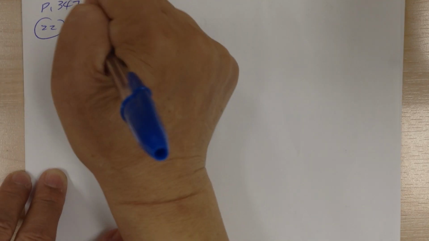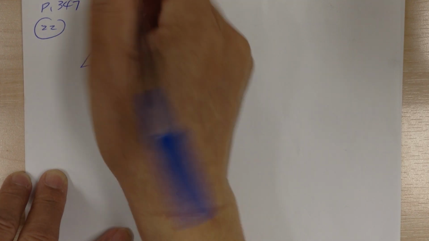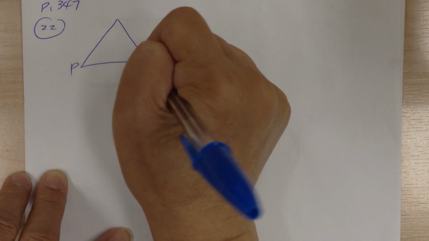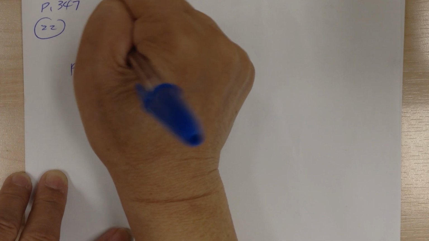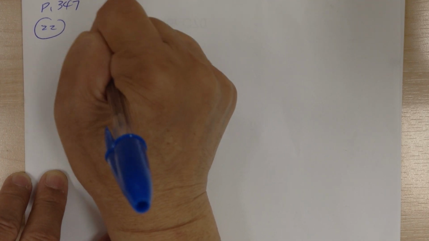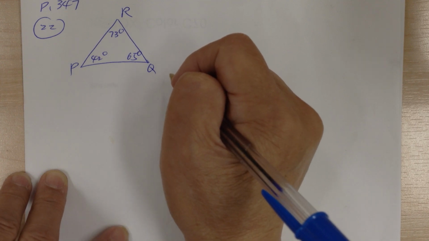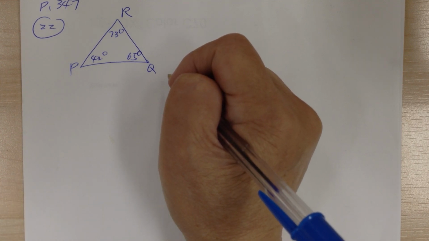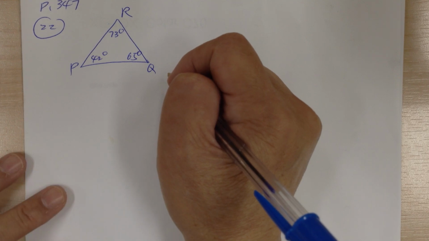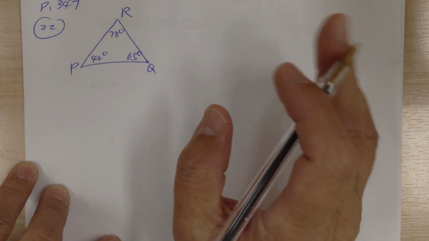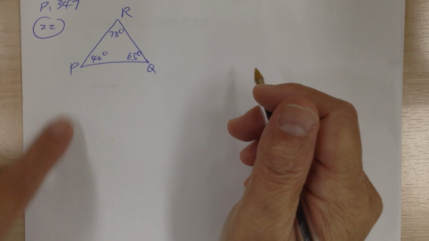Okay, number 22. So you have this triangle PQR, with 73 degrees, 42 degrees, 65 degrees. So this is the side and the angle in order from the largest.